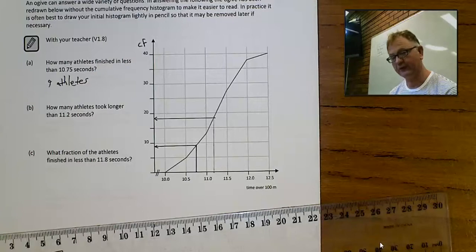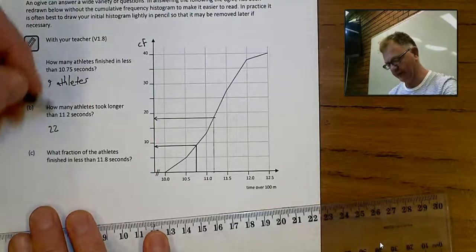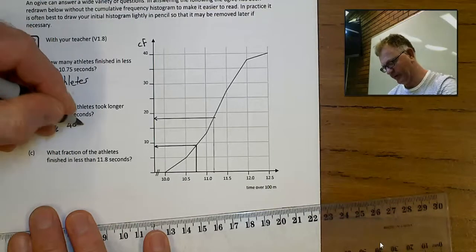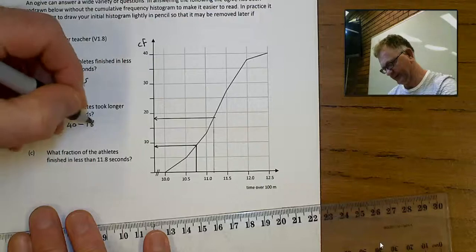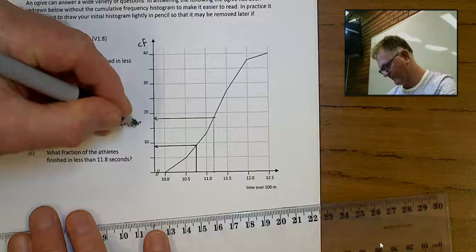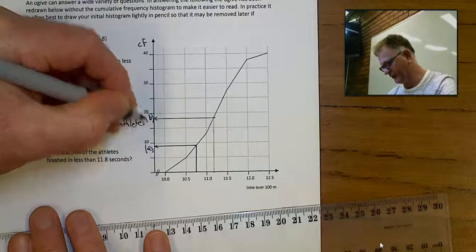So if we want the ones that finished in more than 11.2 seconds, we'll have to take it away from the total number of athletes there. There were 40 athletes there. We're saying that 18 finished it in less than 11.2, so that would mean that 22 took more than 11.2. Let's just write it down here. There were 40 minus 18 equals 22. For the sake of your notes, you might like to put a little A there and a little B there, because that's where we're getting our answers from.